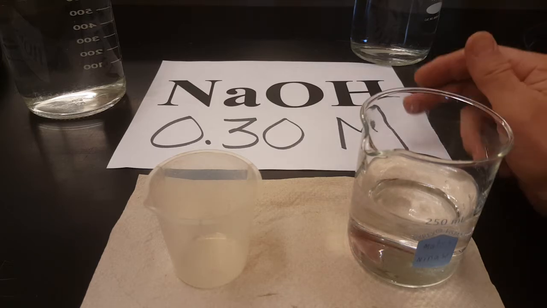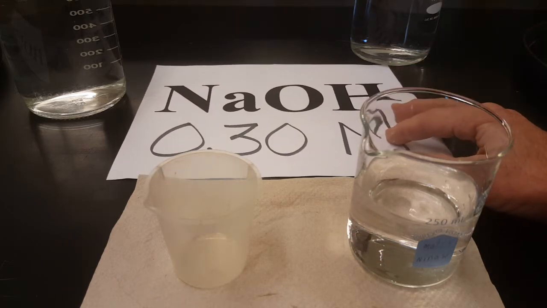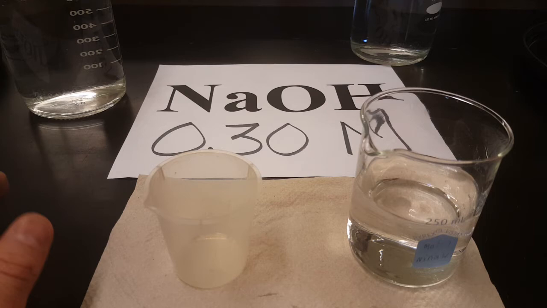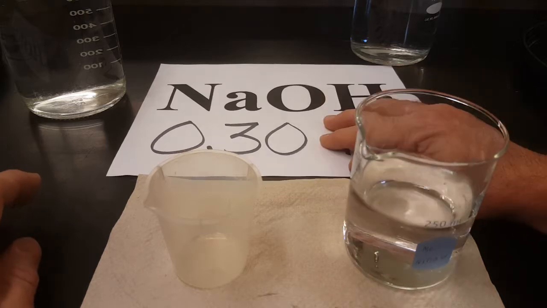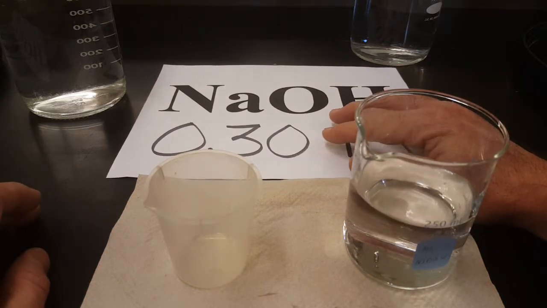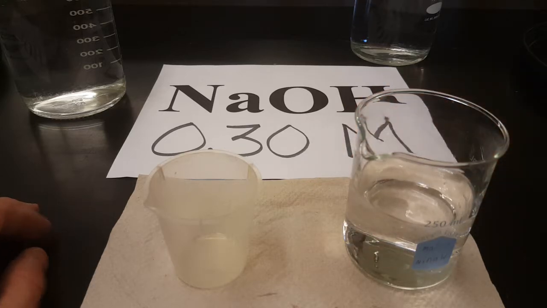I'm giving you the molarity of your base, which is your clue that tells you your acid molarity will be unknown. So your goal today is to figure out your unknown molarity of your acid. That's the point of a titration. We have a known molarity of a base. We're going to find out an unknown molarity of an acid.